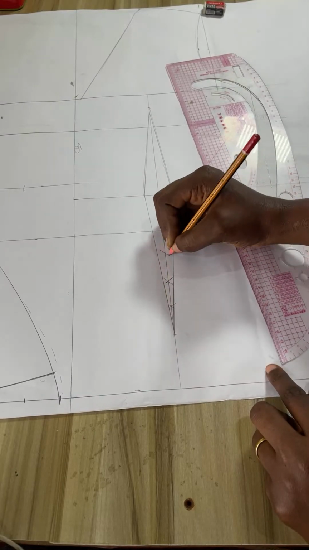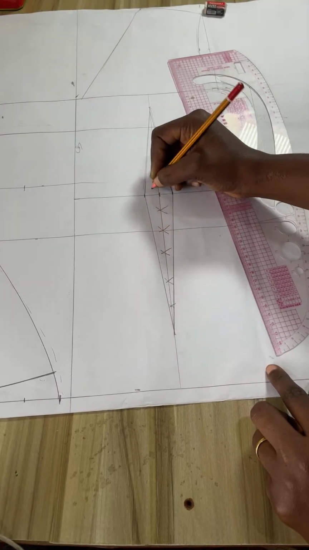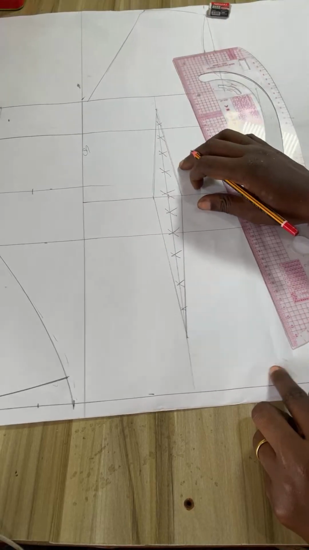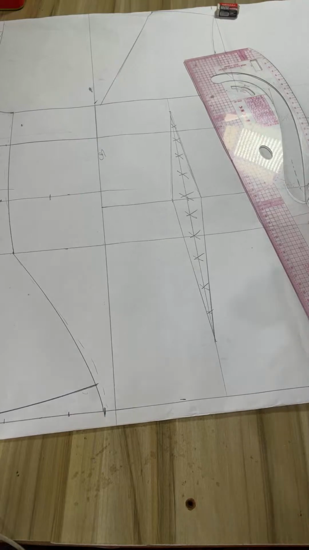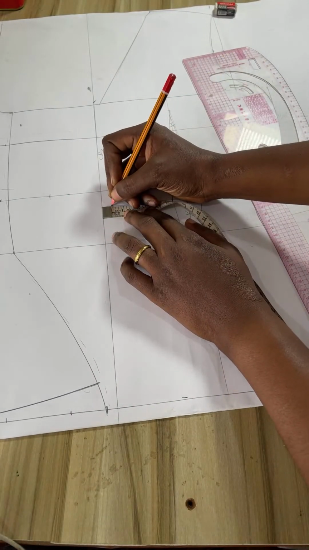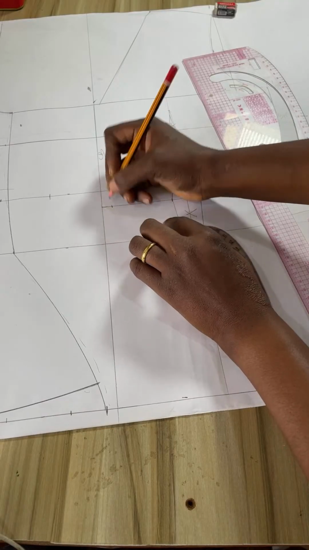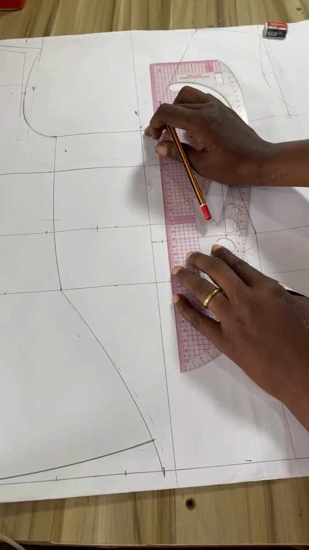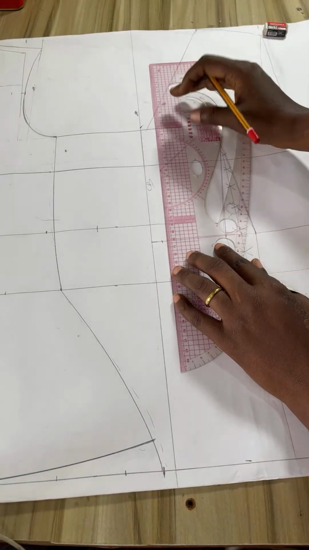So this is going to be going out at the end of the day, so I'm just crossing it out. So here is our dart. Okay, also the center back, for a bit of tightening, I'm just going to take out 1/2 inch from right there. Okay, and then I connect it to this point at the top here.